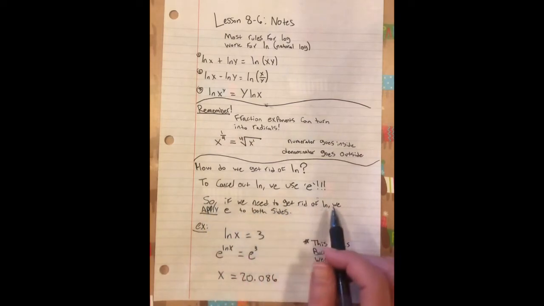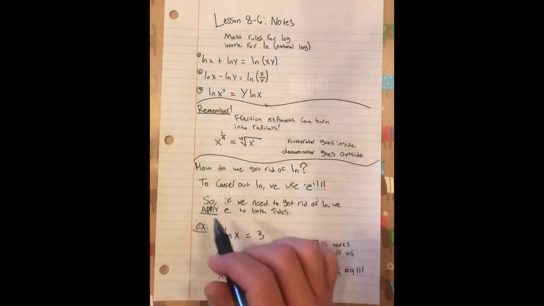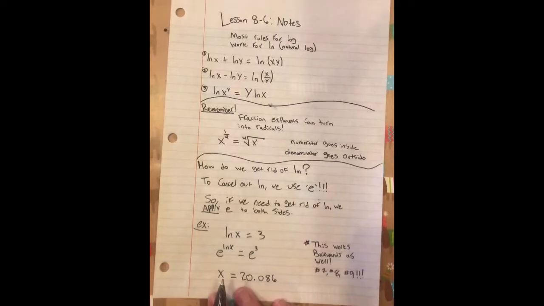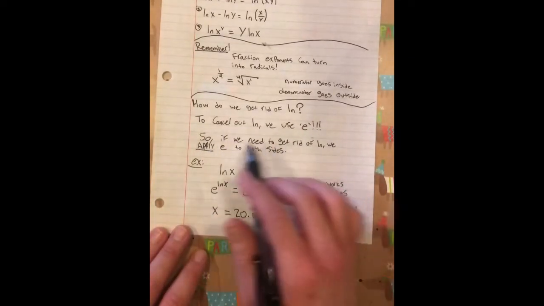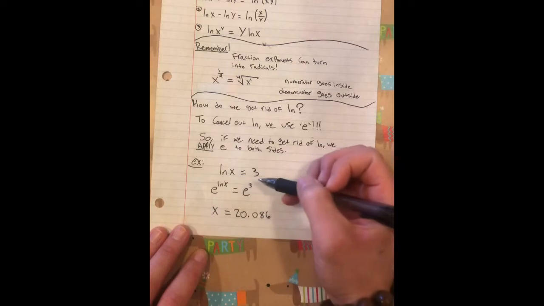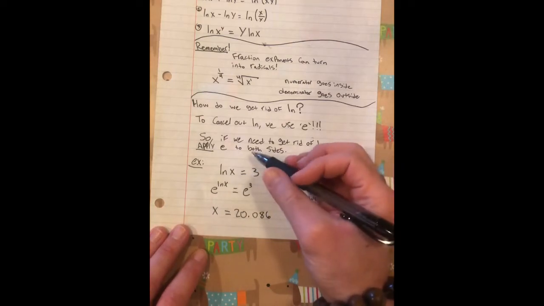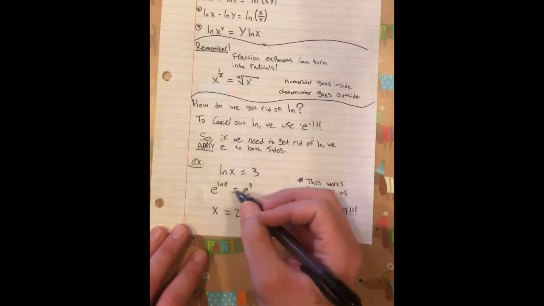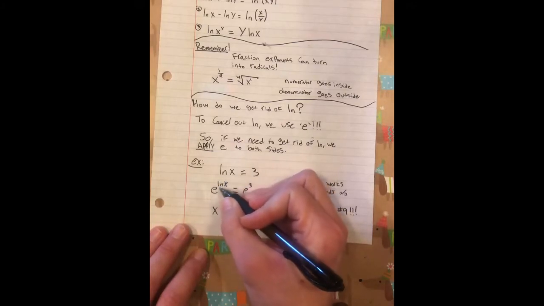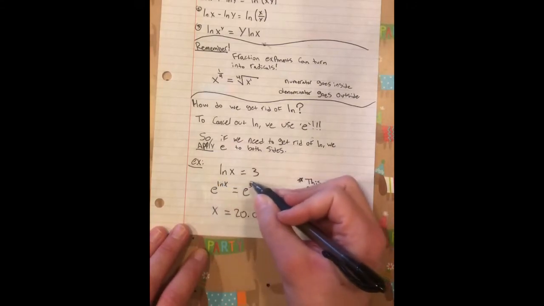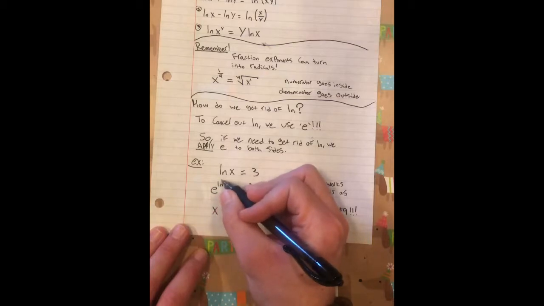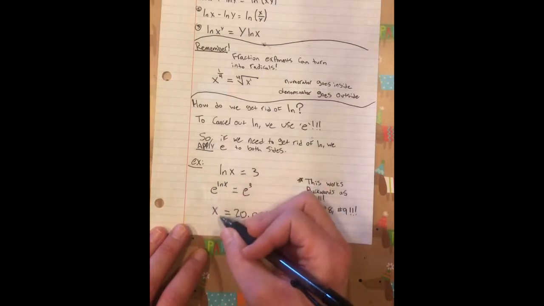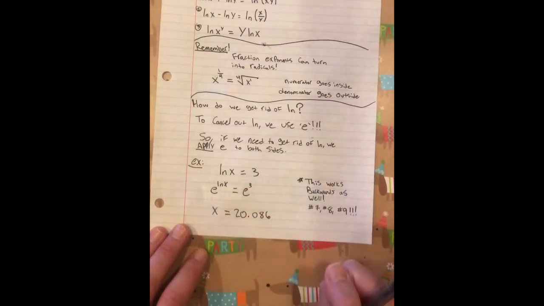If we need to get rid of ln, we apply e to both sides. What does that mean? Here's an example for you. ln of x equals 3. Solve for x. Apply e to both sides. Notice it pops into the exponent portion, and then e will cancel out ln, and x is all by itself.